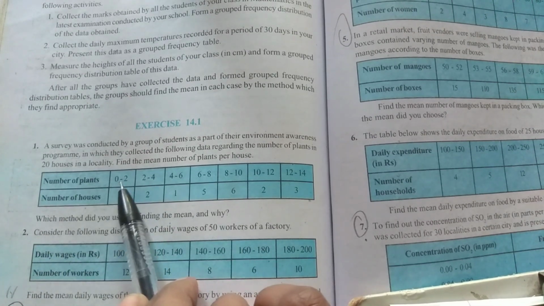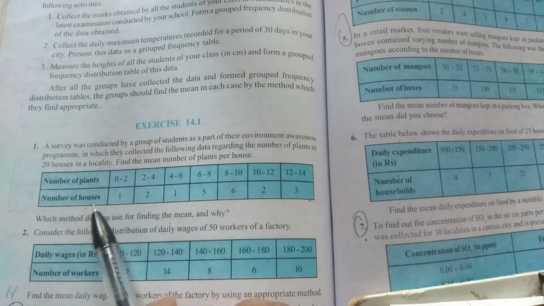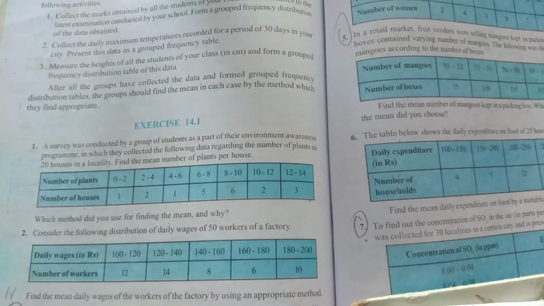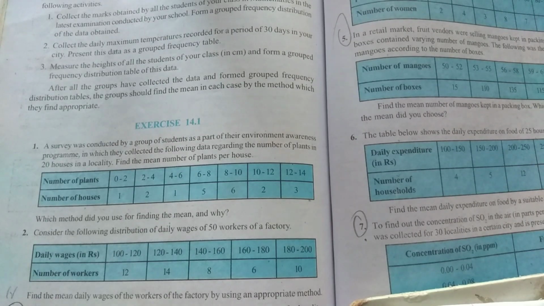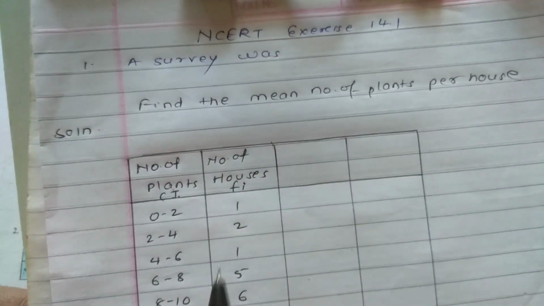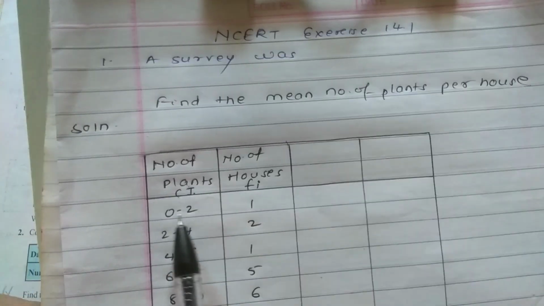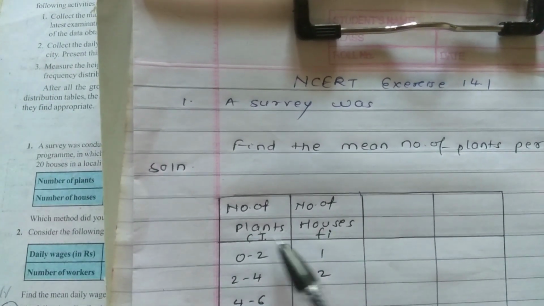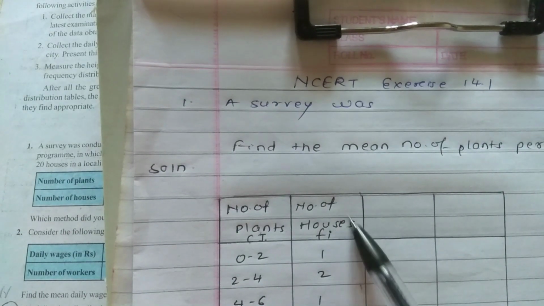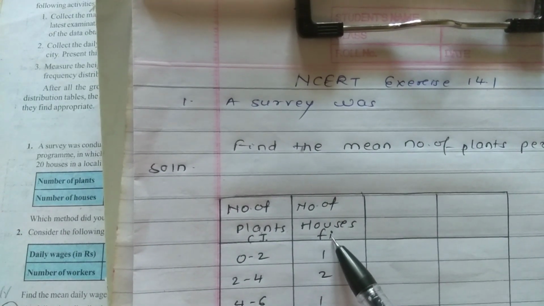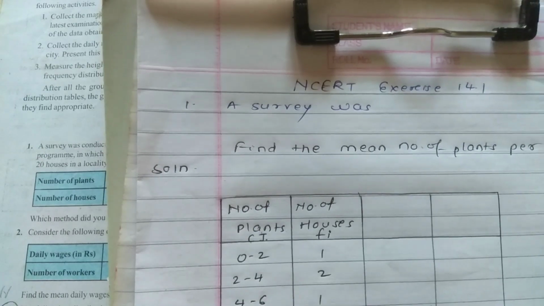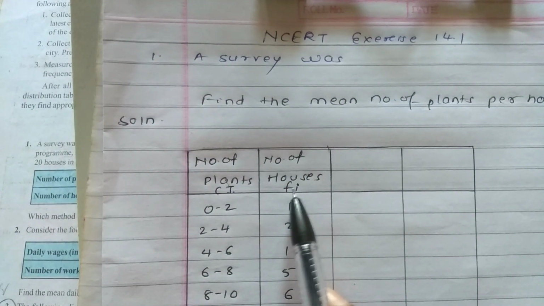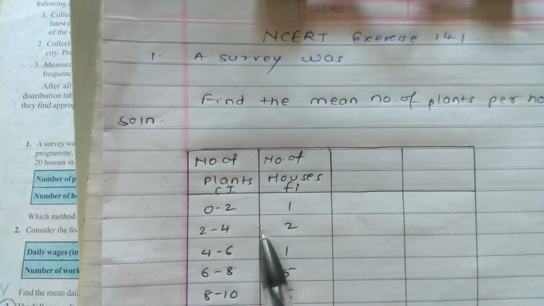It means what? 0 to 2, how many houses are there? So these are called as what? Frequencies. So let us write this data in terms of columns. So I've written the number of plants 0 to 2 as a class interval. CI stands for class interval. Then the number of houses, we will call this as what? Frequency. This is the frequency for the first class interval. Then if you put here 2, this is the frequency of the second class interval.